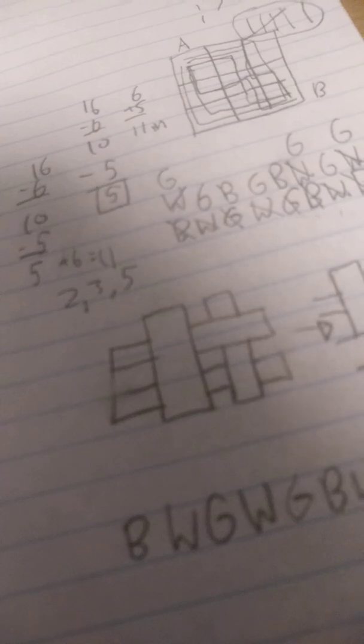So you can just simply write black, white, gray, white, gray, black, white, black, gray. Okay, so that is what it's going to look like.